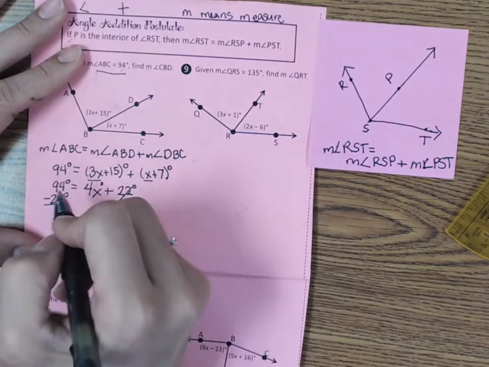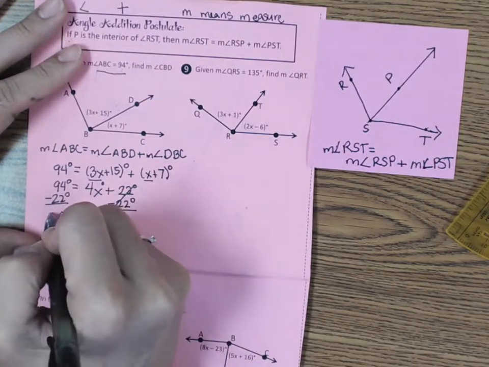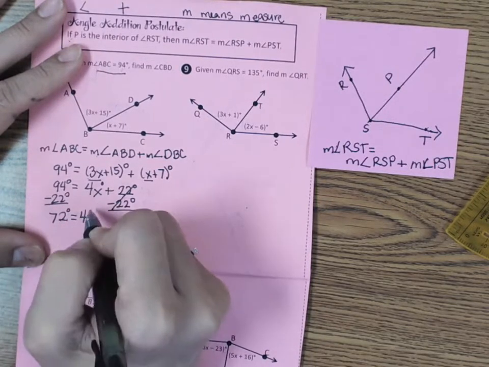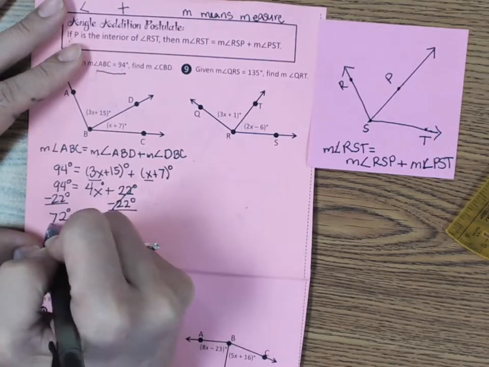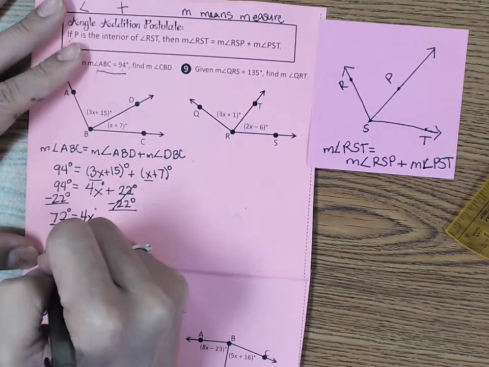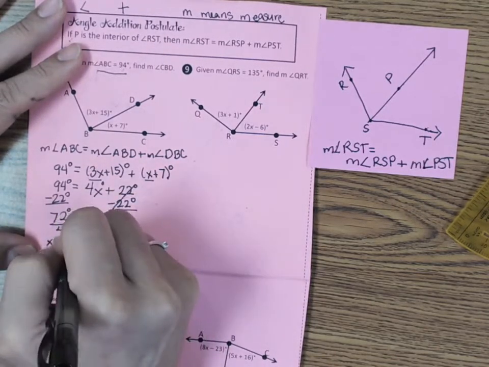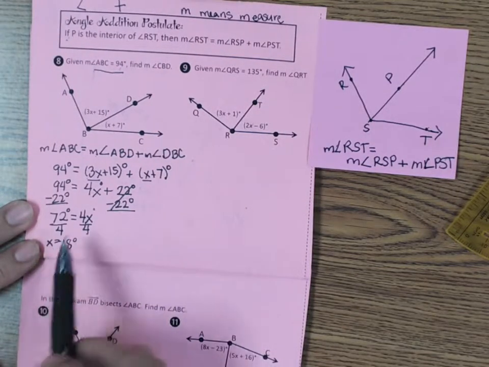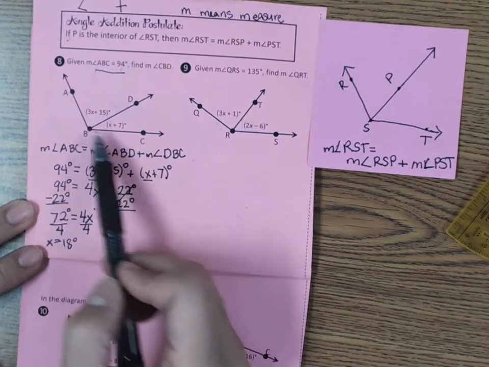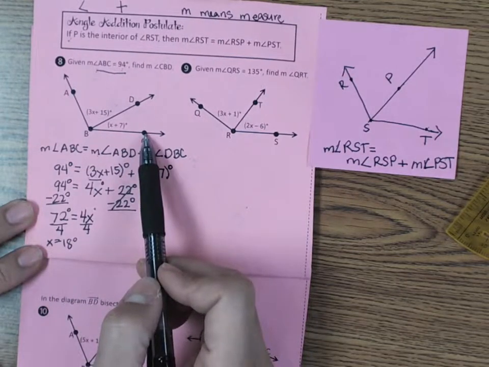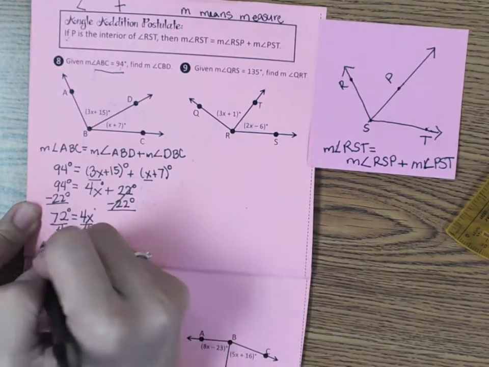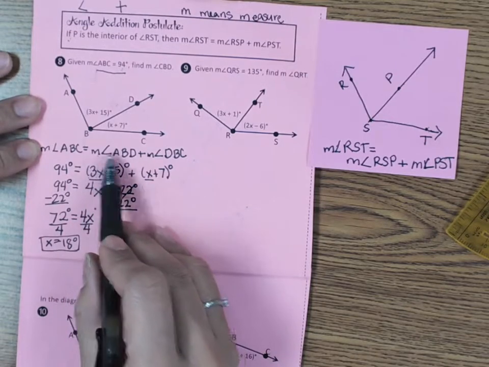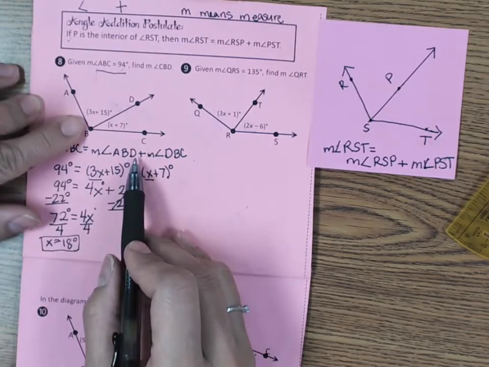Okay, so you have 72 equals 4x. Okay, then you divide by 4, and x equals 18 degrees. Okay, that's just x. So we need to find the measure of angle ABC. So what we need to do is substitute. Okay, so I'm going to go back to here. Measure of angle ABD. Let me find that first.